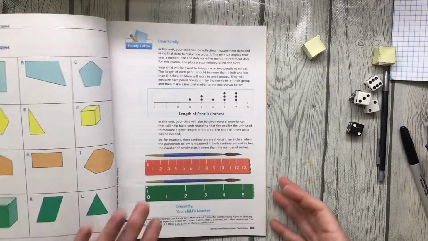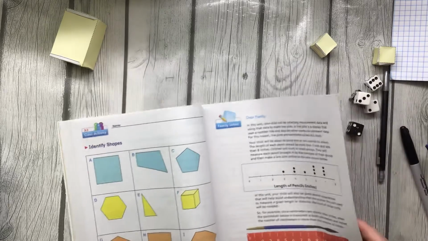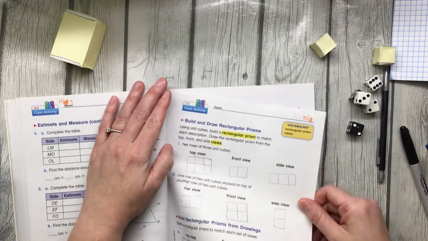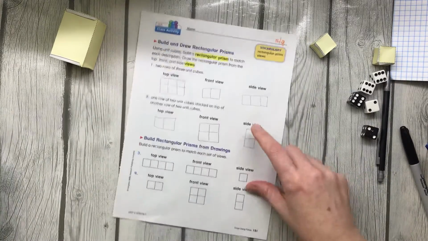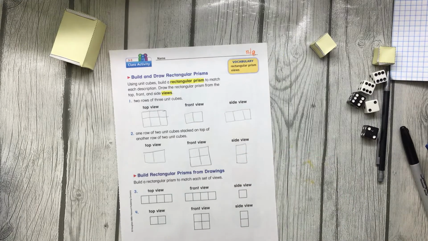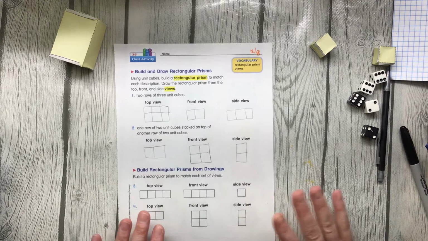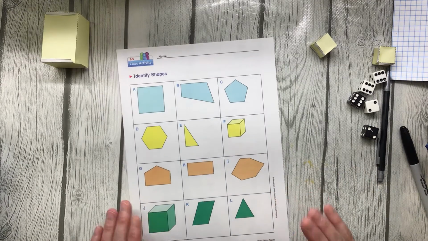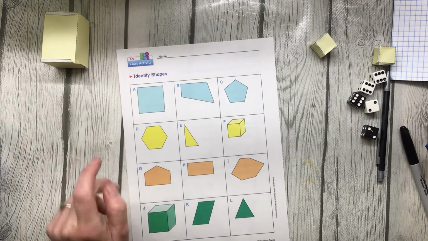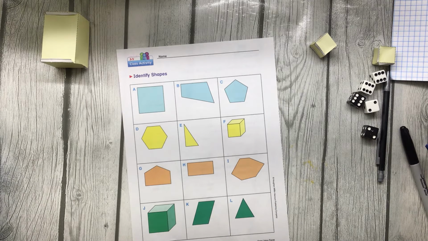So now we're going to look at page 132. I'm going to go ahead and pull mine out. Today I want you to show me this page. So this is the page that you're going to take a picture of and share it with me. This page we're just going to talk about, what are these shapes? Name that shape. Yeah, super exciting, right?